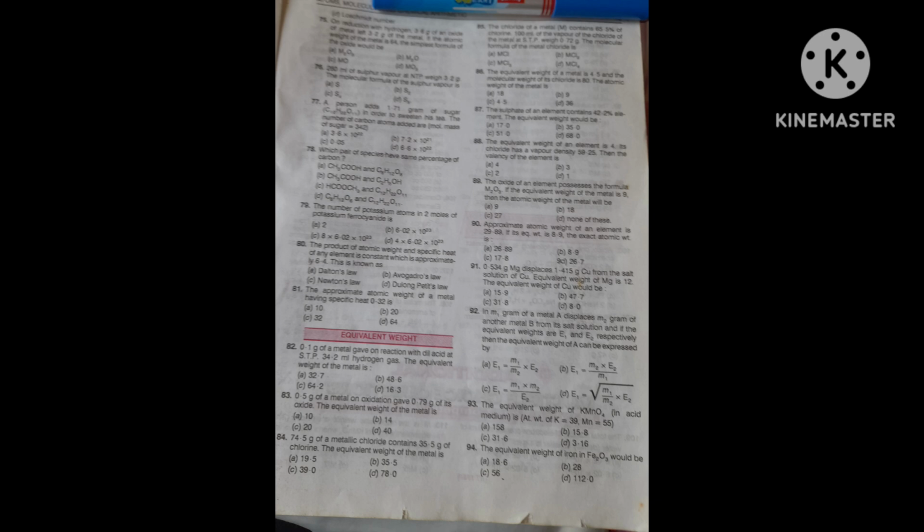Now 100 divided by 42.2 is equal to (E + 48) divided by E. You can calculate the value of E. On simplification, quickly you can solve it. Its value will come E is equal to 35.5. Okay. Hence the correct answer is option B, 35.